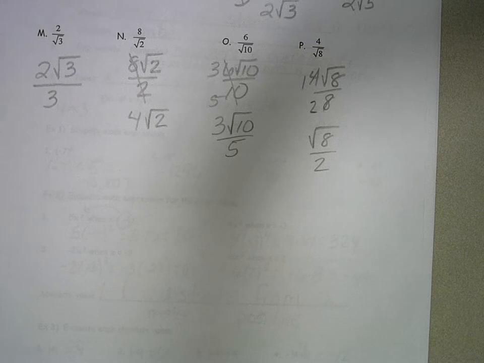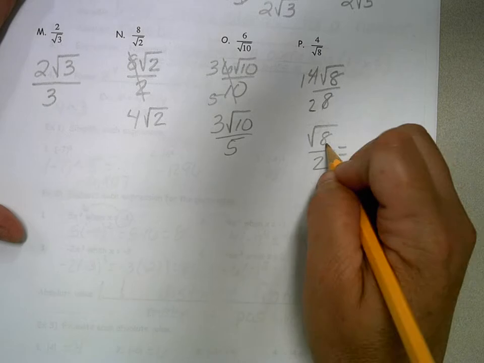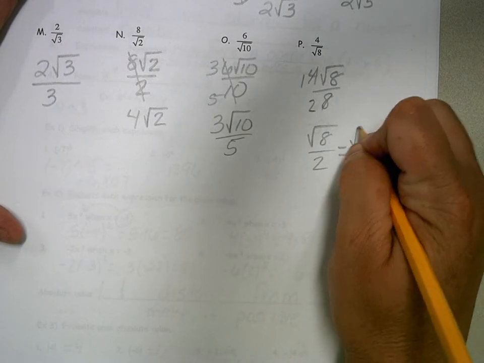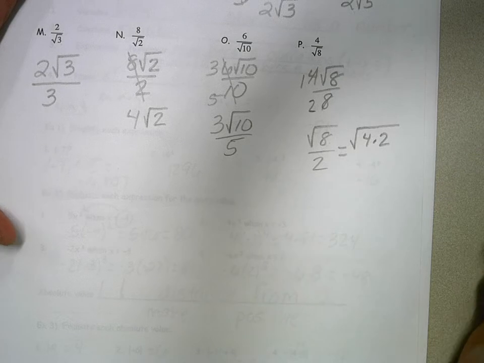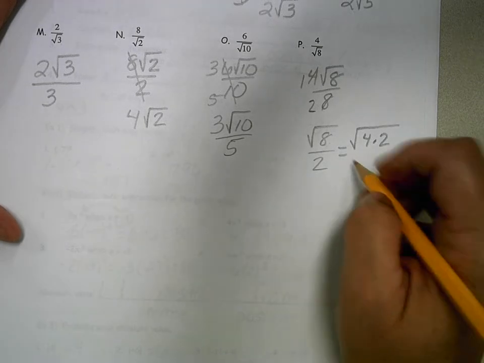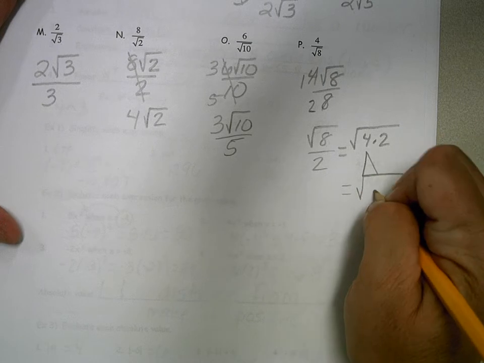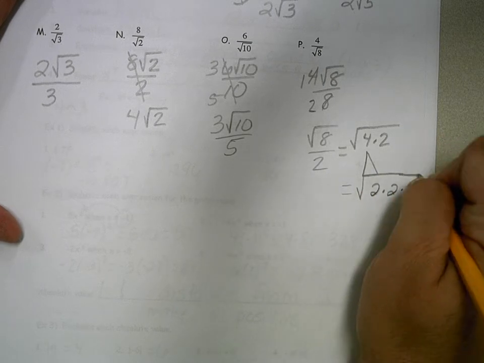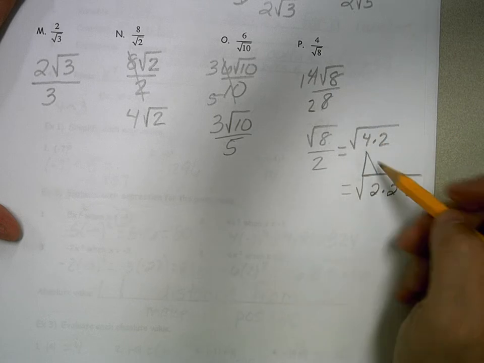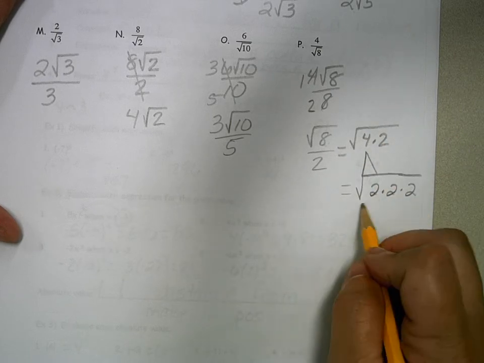However, there's one more issue with this one. That square root of 8, that 8 is not a perfect square yet, or there's a perfect square hiding in there. You can break that up into the 4 times 2, and then you can break that up into a 2 times 2 times 2. So that 8 is actually 2 times 2 times 2.